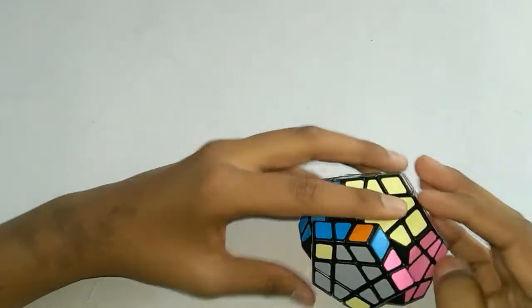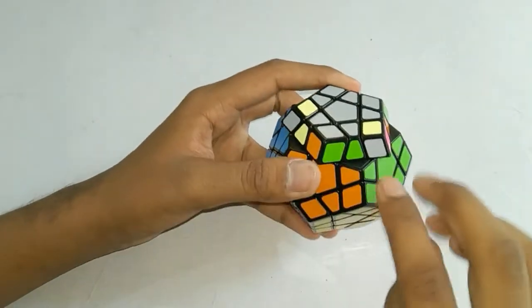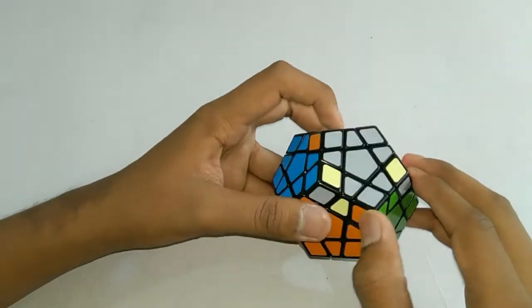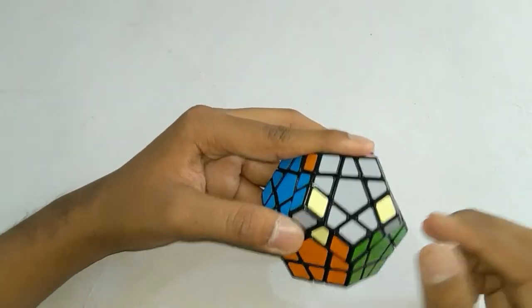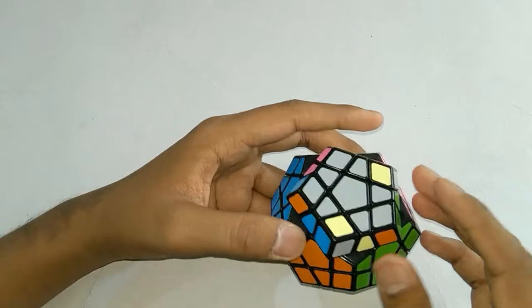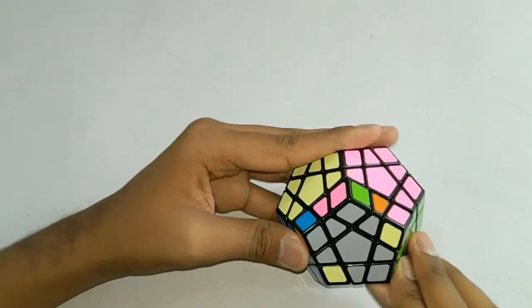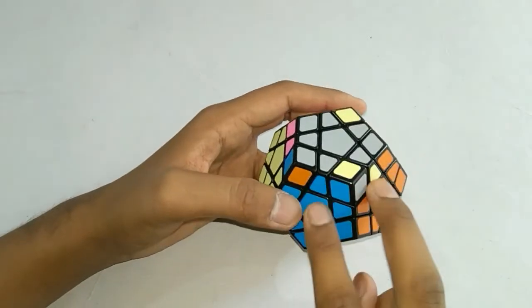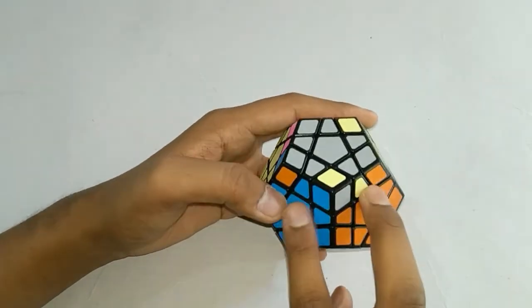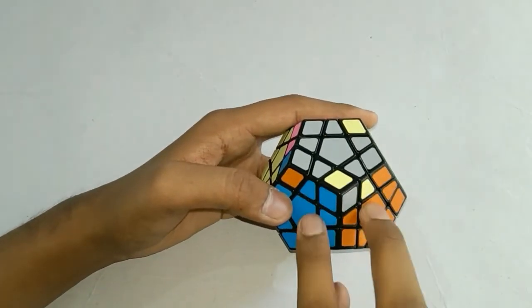And to apply the algorithm, there is some specific situation where you would have to come, and then only you can apply the algorithm. So the condition is that we need a condition in which two corresponding pieces are matching with colors.